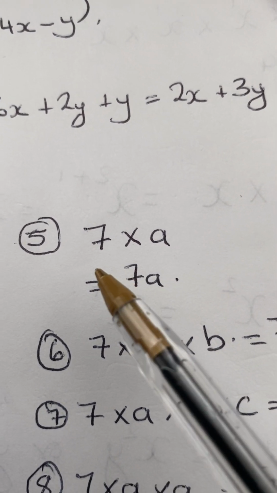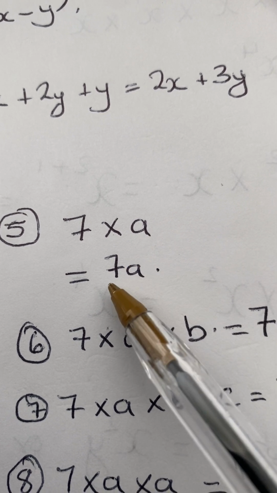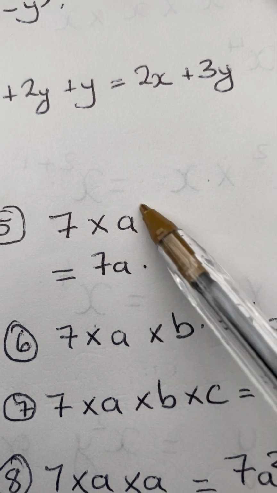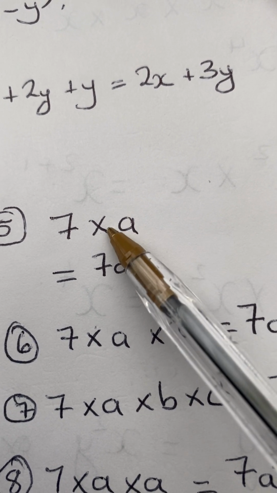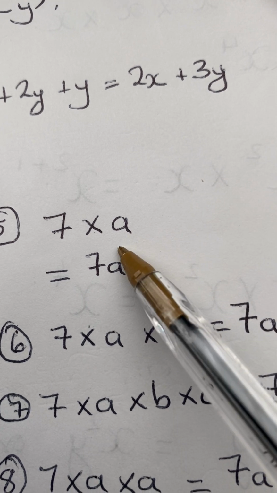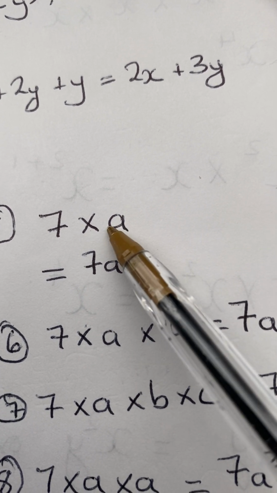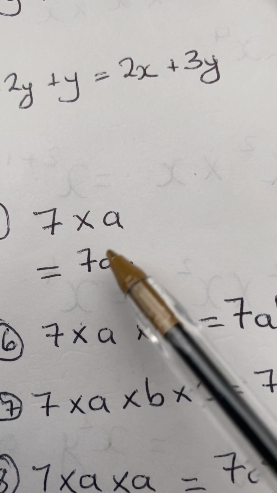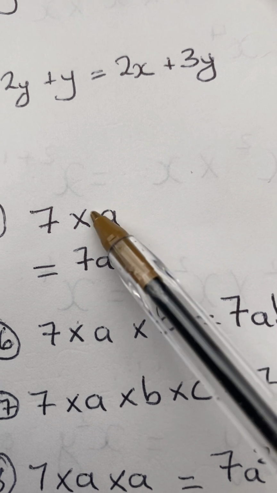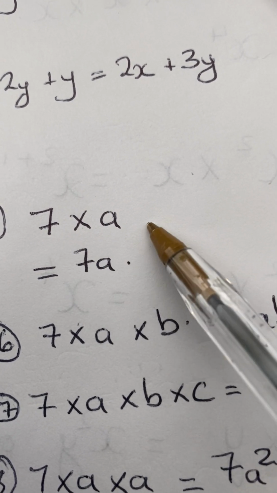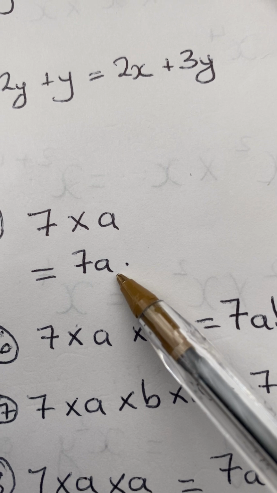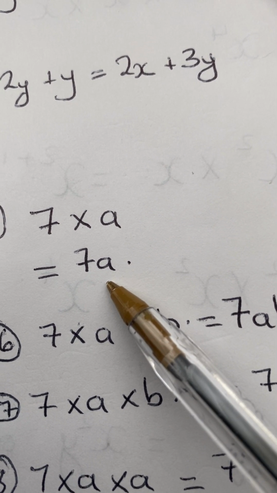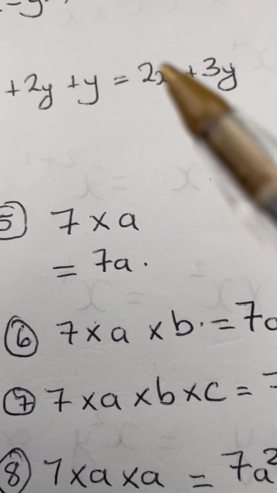Okay, so here 7 times a is 7a. Okay, we don't know what a is, so assuming they say a is 2, then we'll put 2 in place of a. Then we'll have 7 times 2, 14. But at the moment, we don't know what a is. So 7 times a is 7a. That is when you are multiplying. Okay, this is one variable.